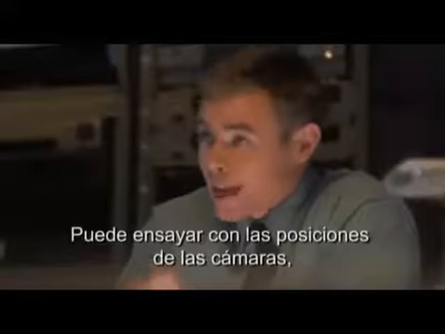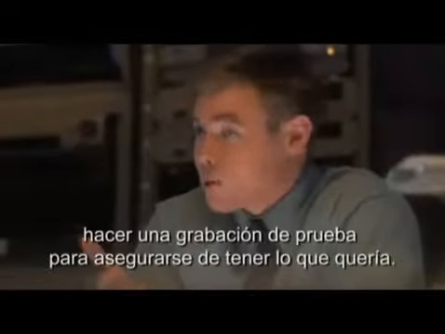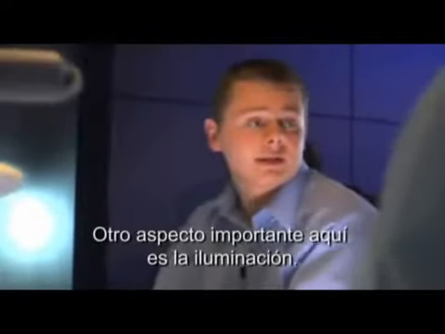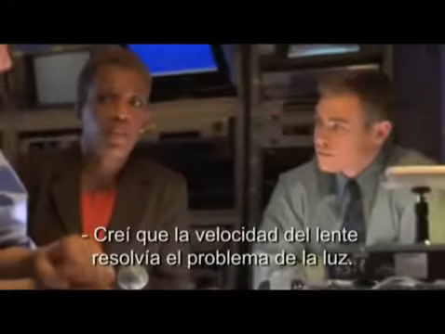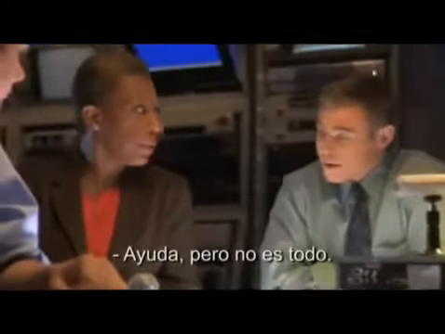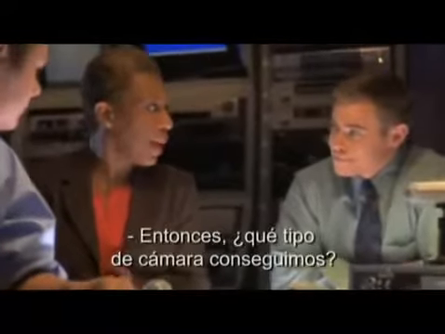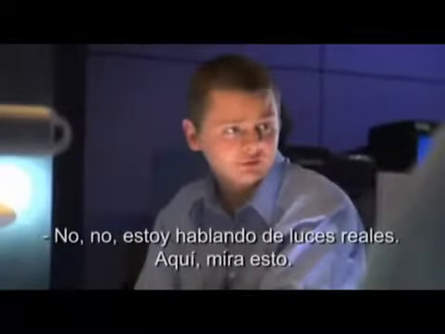You can toy around with the camera positions, do a test recording, and make sure that you're getting what you wanted. Another big thing here is lighting. I thought lens speed took care of light problems. It helps, but it isn't the whole ballgame. Then what kind of camera do we get? Oh no, I'm talking about actual lights.